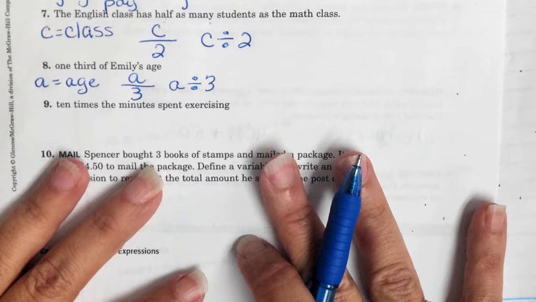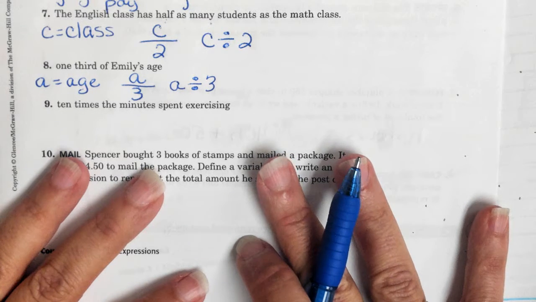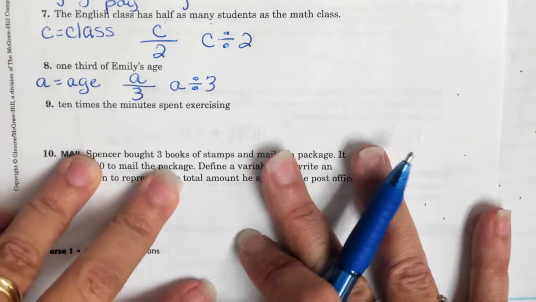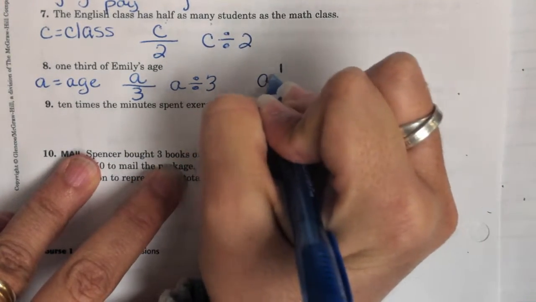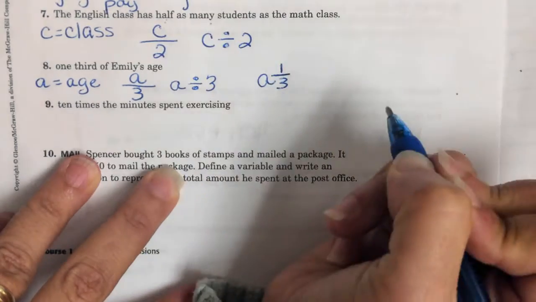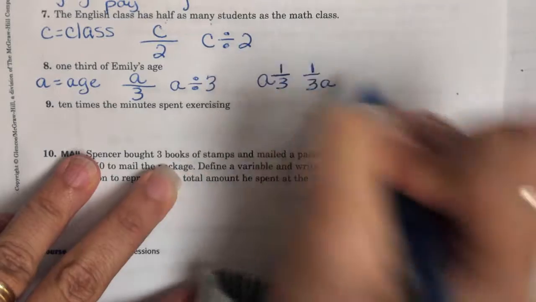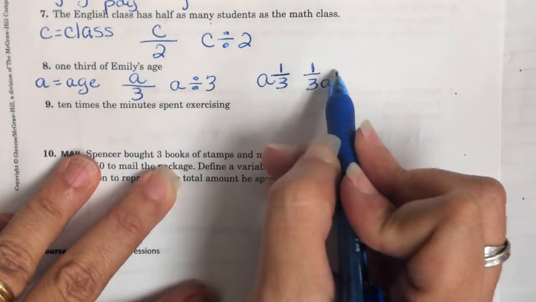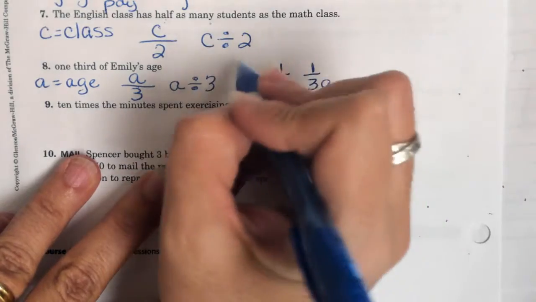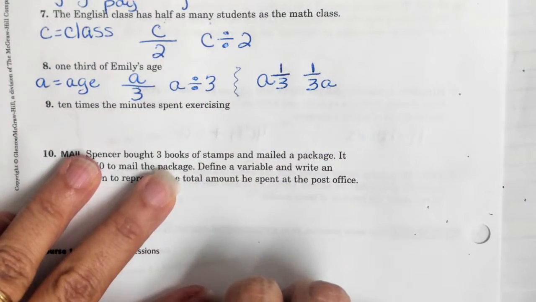The keyword of. Of means multiply. So I want you to think about it. If we multiply her age times the third, or 1/3 A, it is the same thing. Because that would end up with being A over 1. So I'll be honest, if you're getting any of these, I would take them.